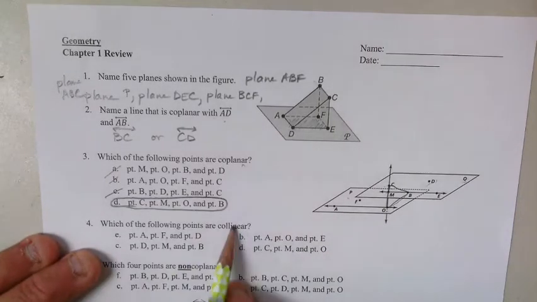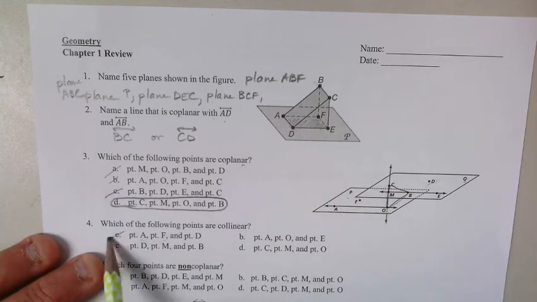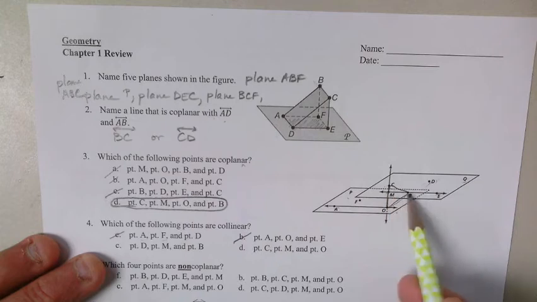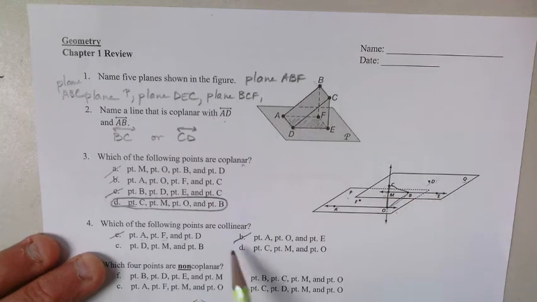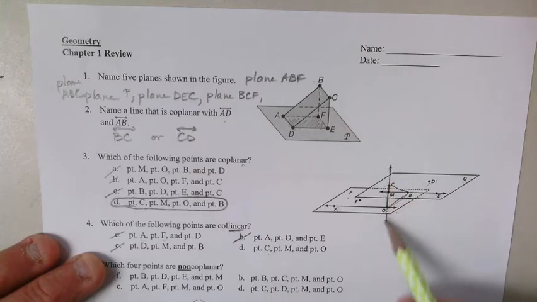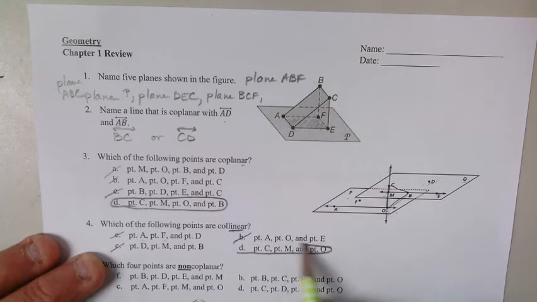Which of the following points are collinear? A, F, and D. If I look at A, F, and D, that's not the case. A, O, and E. Nope, not the case. D, M, and B. Those are coplanar, but they're not collinear. Make sure you have collinear. If I was to go C, M, and O, yeah, those are all on that same line right there. So again, we're going to go with D.